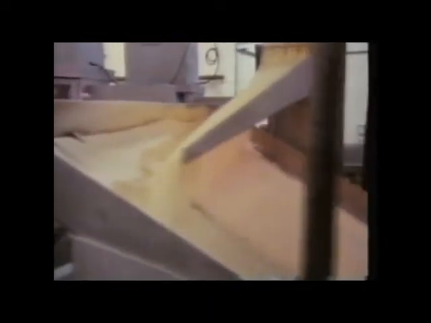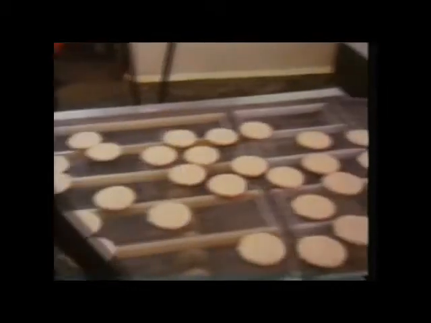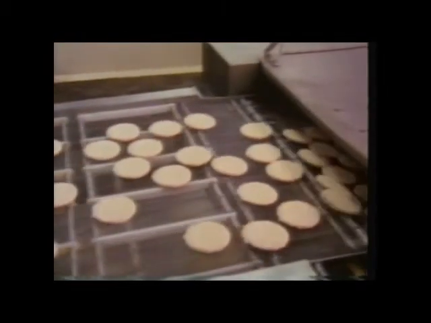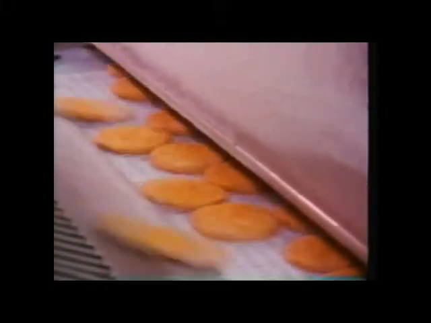Frozen foods, another very important use for liquid nitrogen. This is sliced turkey. It's covered with batter, then breadcrumbs, then fried. The cooled products pass into a freezer tunnel. Food can be frozen by having liquid nitrogen sprayed directly onto it.